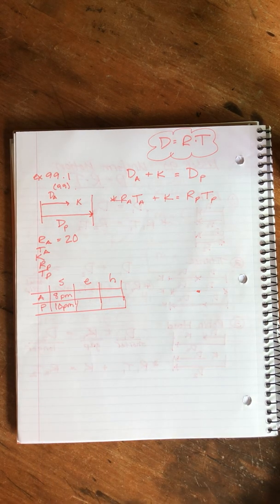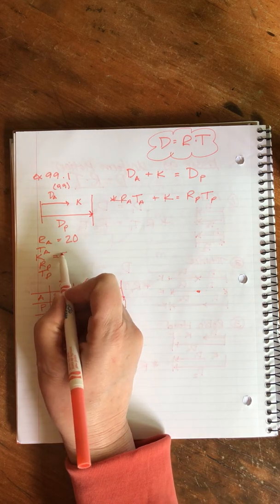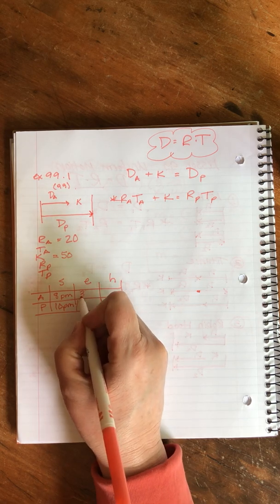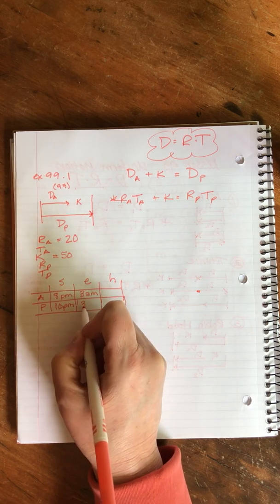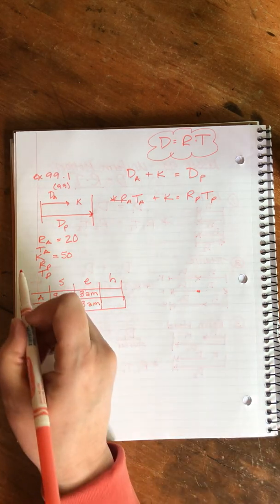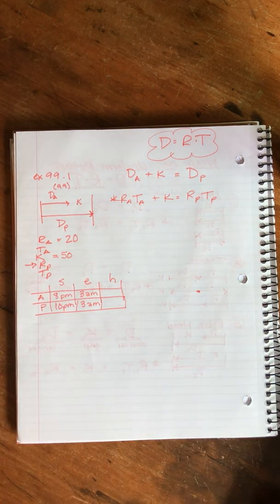Okay? If Patroclus was 50 kilometers ahead, so that's our gap, by 3 a.m., so that's the time our scenario ends, what was his speed? So we want the rate of Patroclus.